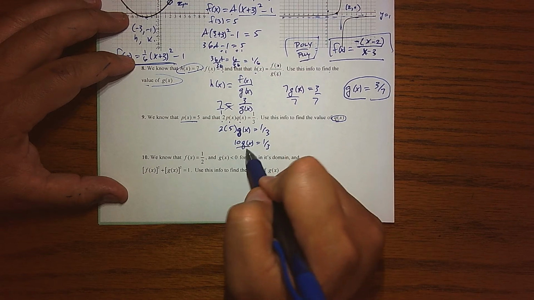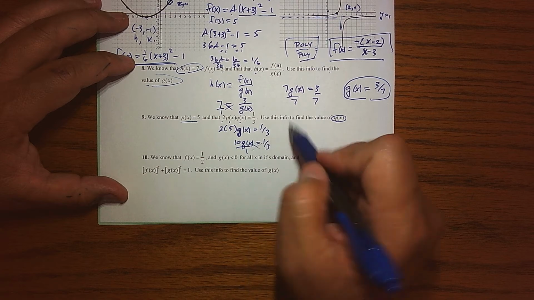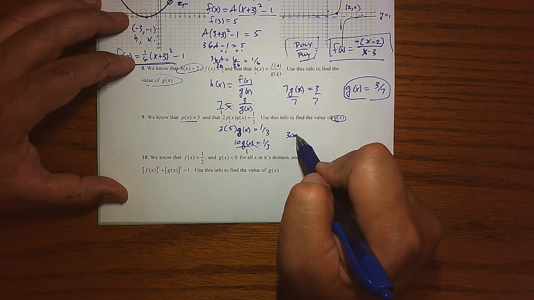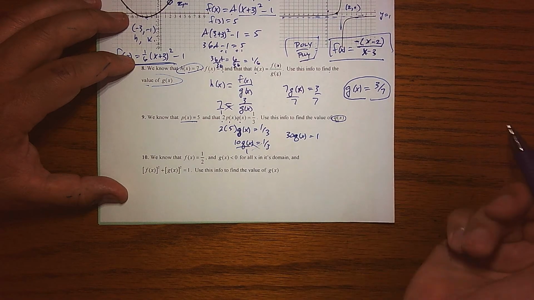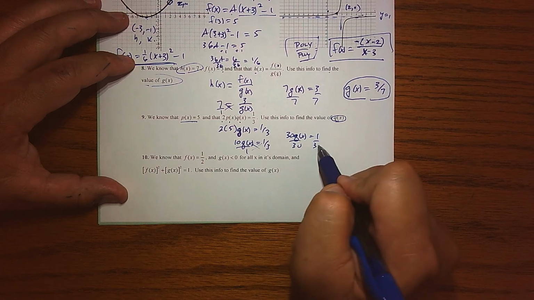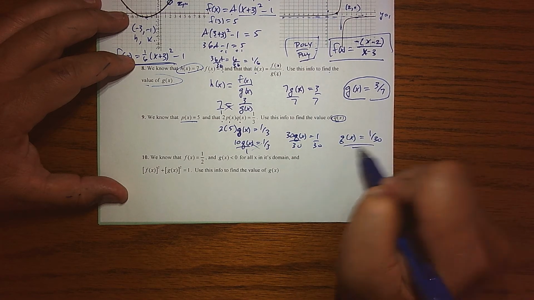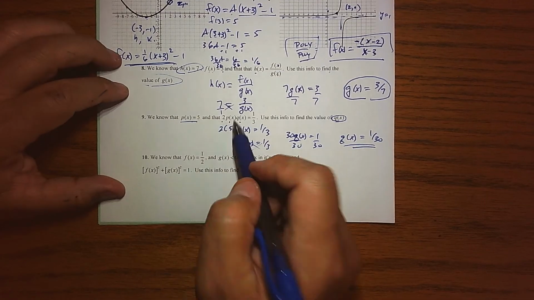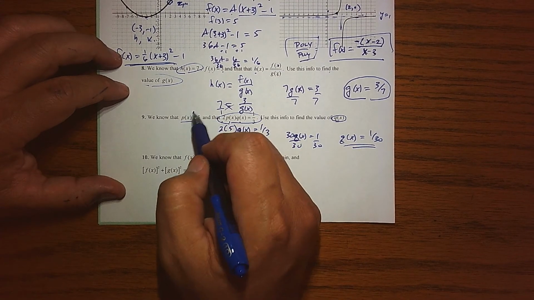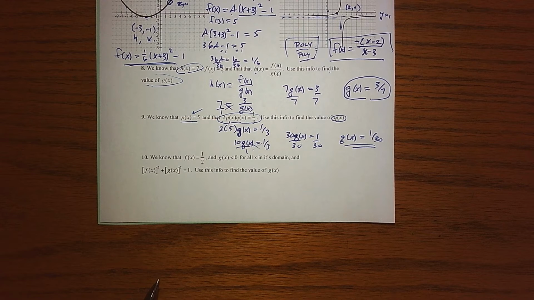Again, if you want to, we could cross multiply. So we end up with 30 q of x equals 1. Divide both sides by 30, and we get that q of x is equal to 1 over 30. So based off of the relationship I had and what I knew about p of x, I could substitute that in there and find stuff.